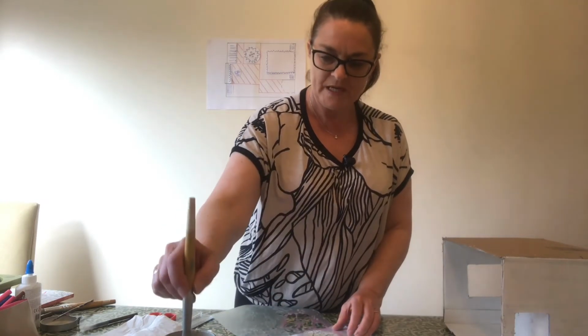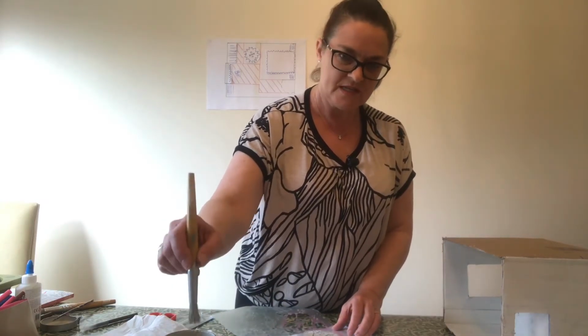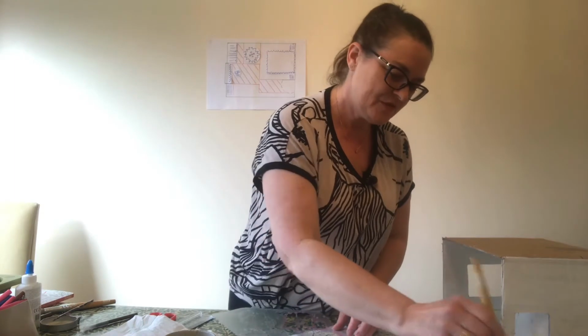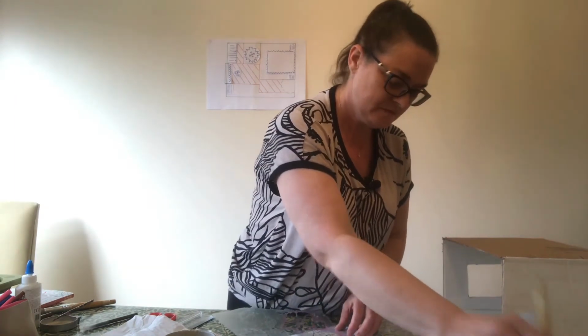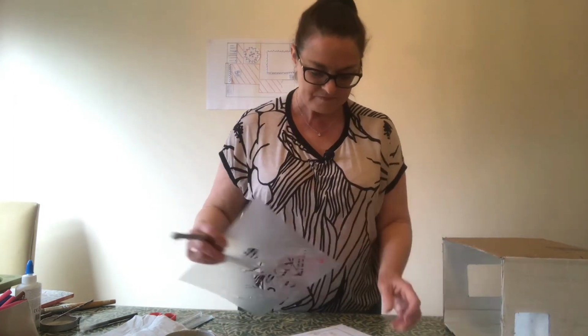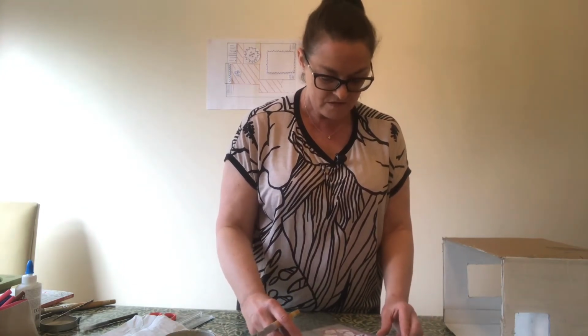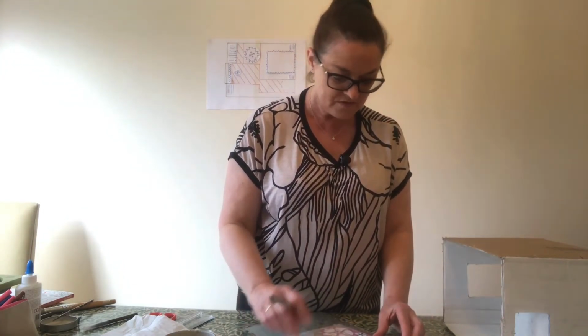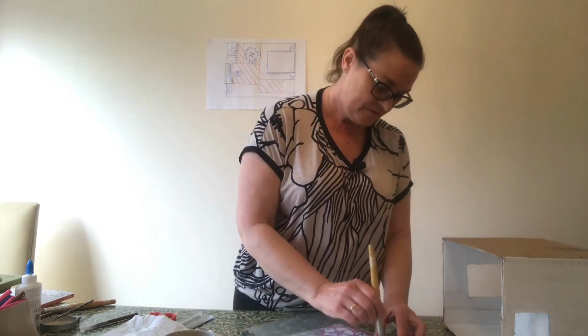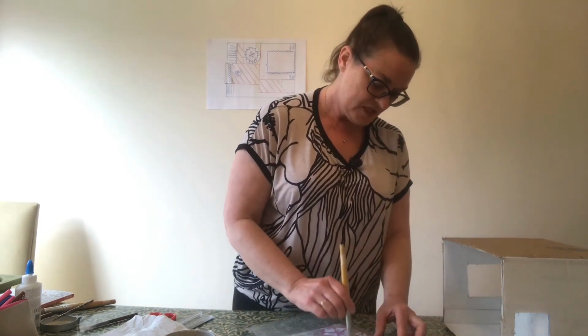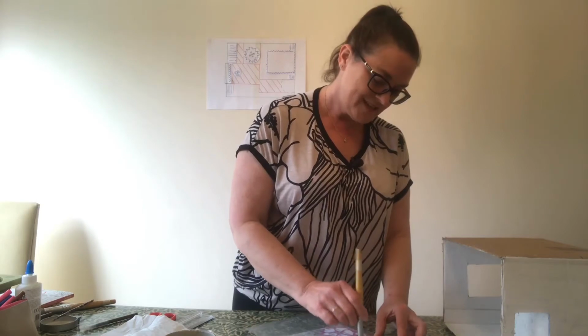I need a bit more paint, tiny little bit. Dab off the excess. Reposition my stencil. Where shall I have these flowers? There. And just keep going until it's all finished.